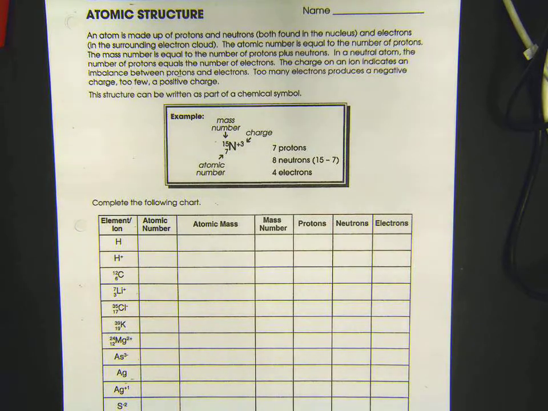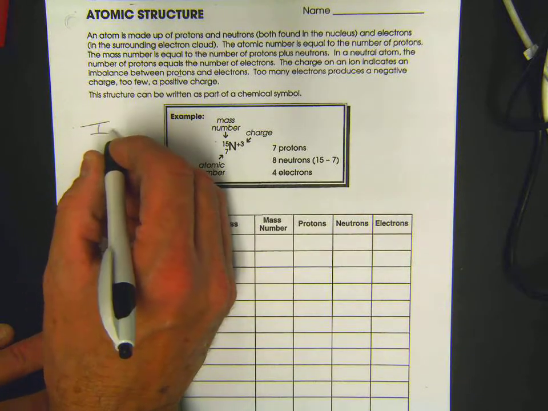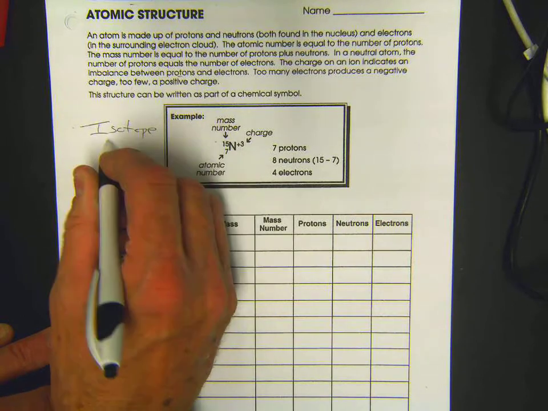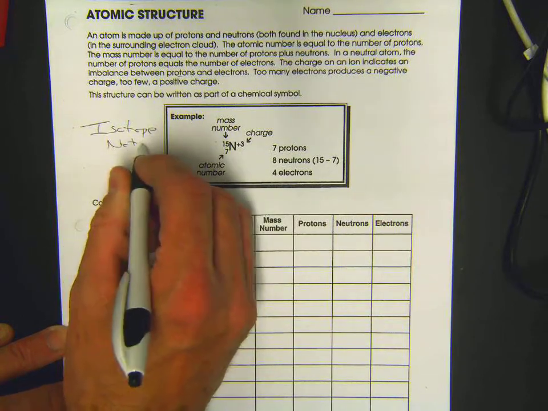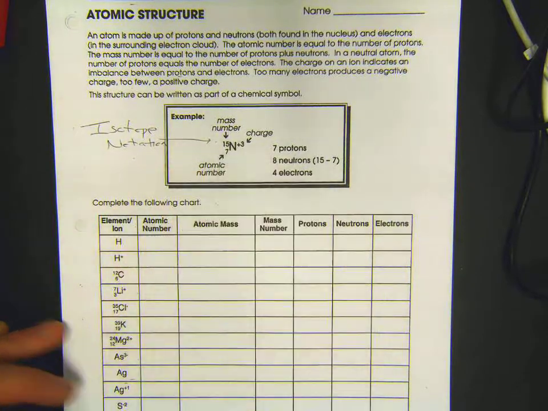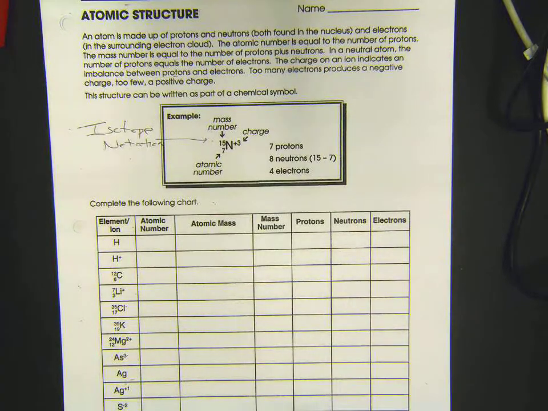We had the opportunity to talk about atomic structure, and what we're looking at here is something called isotope notation, or isotopic notation, which would be right here. The reason this is so important is that an atom can have different isotopes.